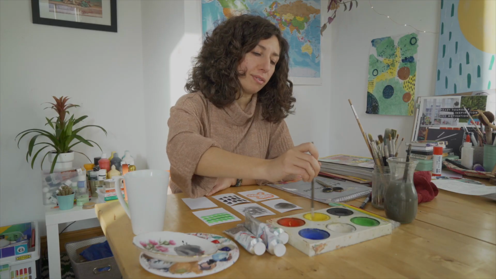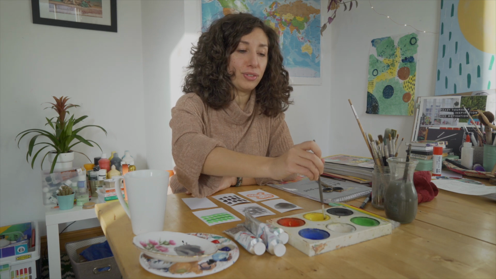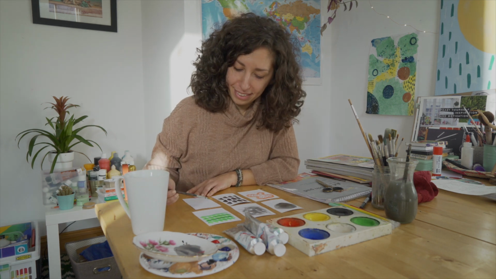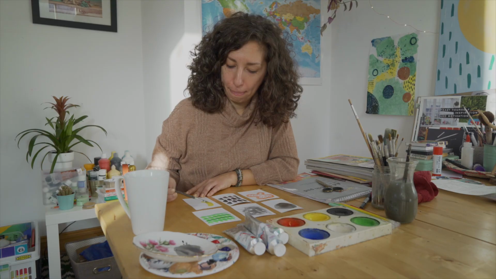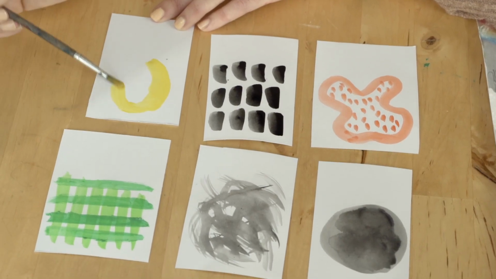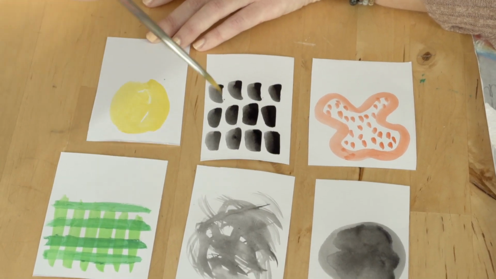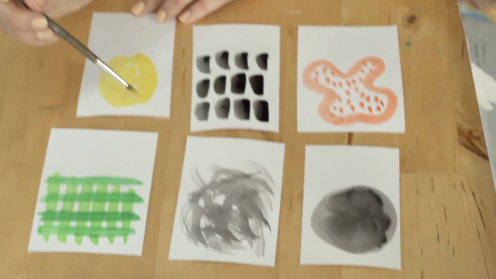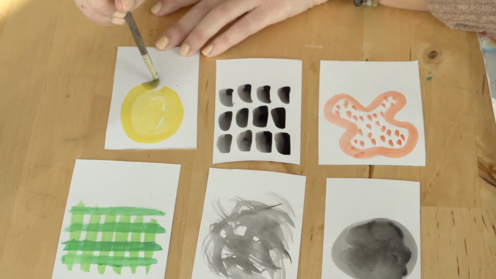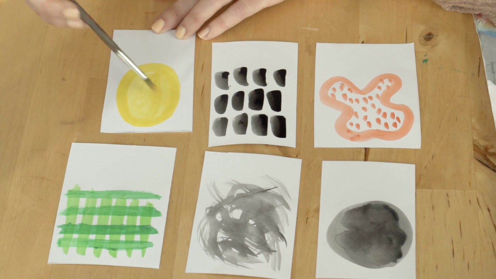So straight away I realized here I went to the yellow color. So I'm probably drawn to that color because it reminds me of the sunshine, good moods, and therefore joy.